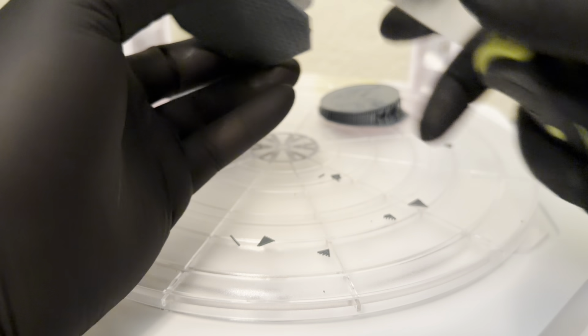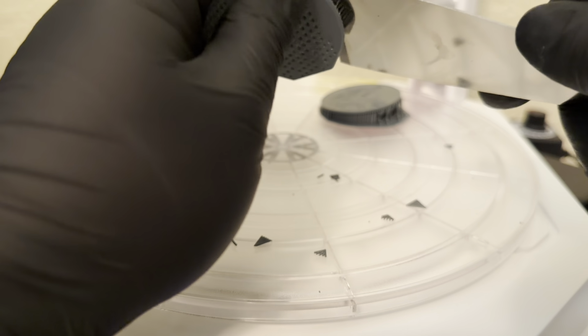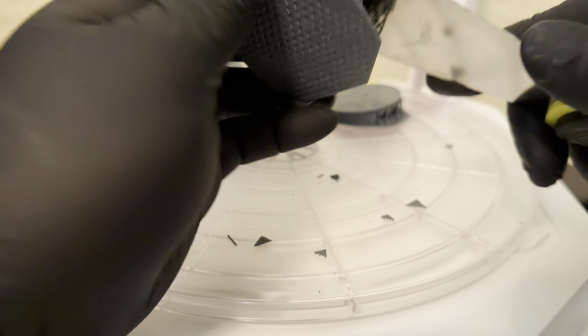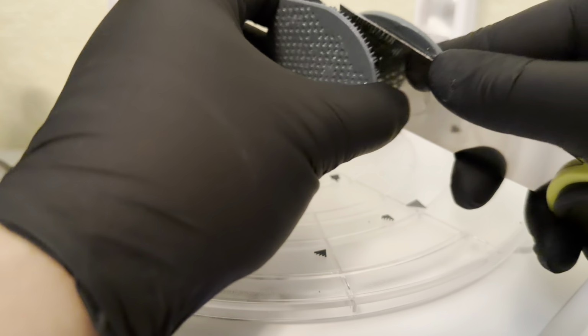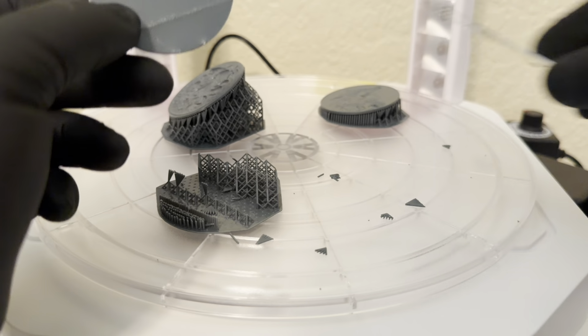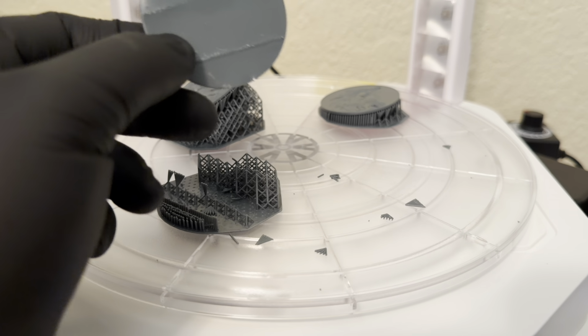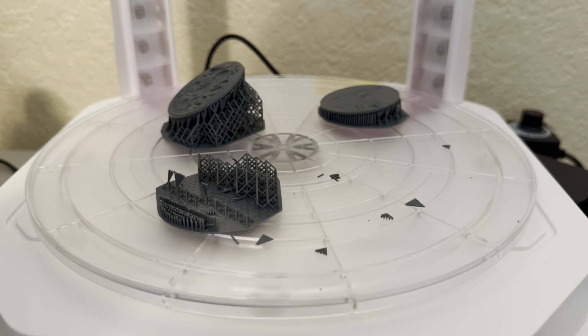I don't know if I should just rip it apart or. Napkin.